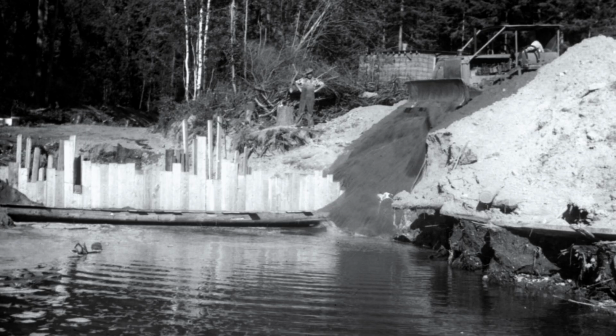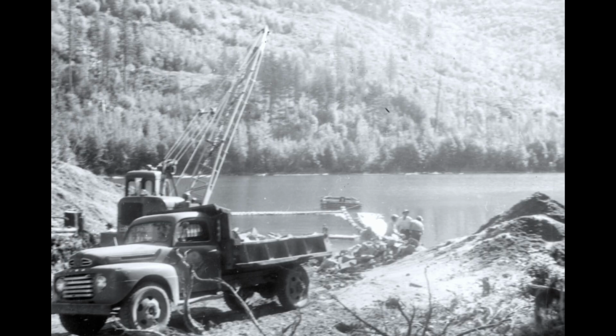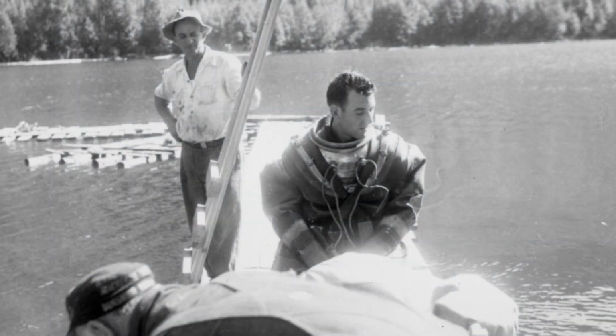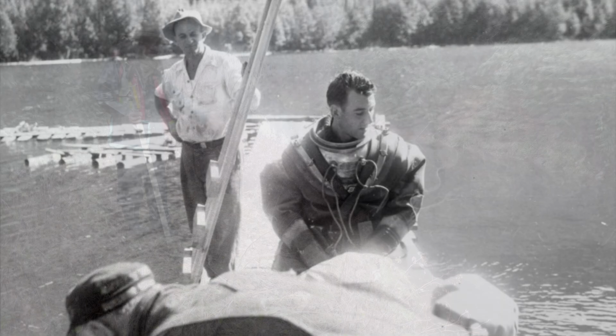It's built to keep water out of an excavation so they could install the inlet to the siphon pipe. This early crane is being used to place the large and heavy siphon pipes into position. The individual in the center of this photograph is wearing a deep diving suit. Just think of the strength and courage it took to fit the siphon pipes together underwater.